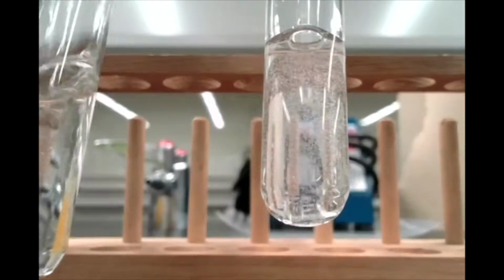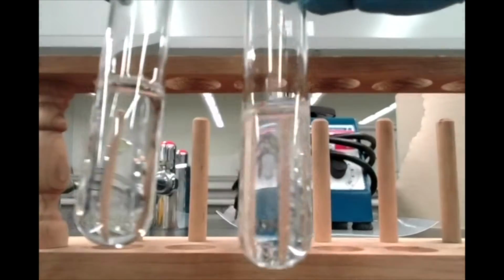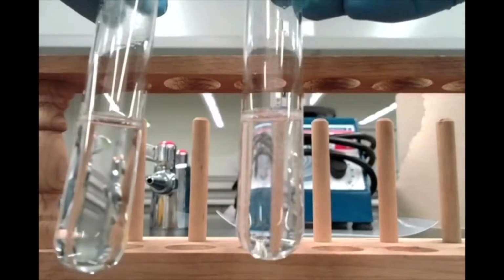So you can see, if you're having trouble seeing them, the one on the right is still going. It still has the cloudiness from the unreacted sodium bicarbonate and the bubbles that are still evolving from it. Whereas the one on the left is our hot water one. You can see that it's definitely cleared up a lot faster there.